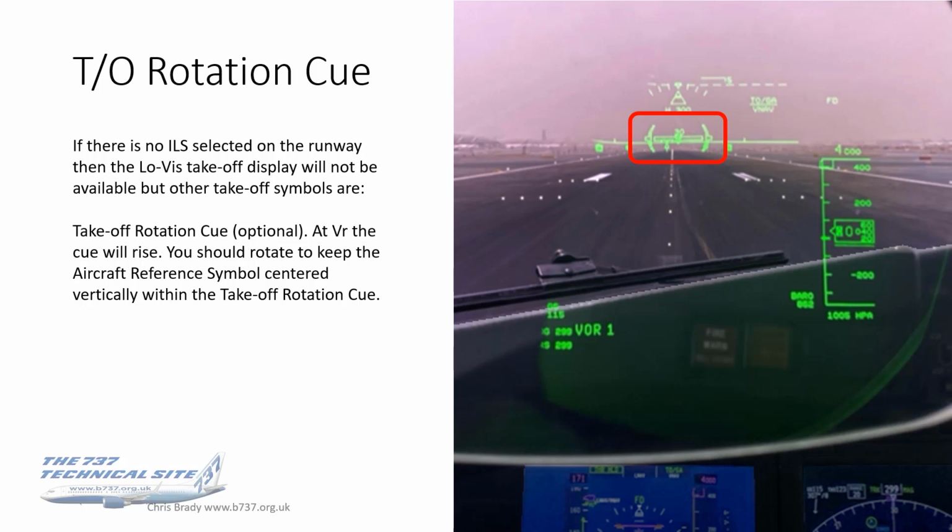So if there's no ILS selected, then the low-vis takeoff display will not be available, but other symbols are. So your takeoff rotation cue is there. That's those large brackets. At rotate speed, that cue will rise, and you've got to rotate to keep the aircraft reference symbol centered vertically within that takeoff rotation cue.